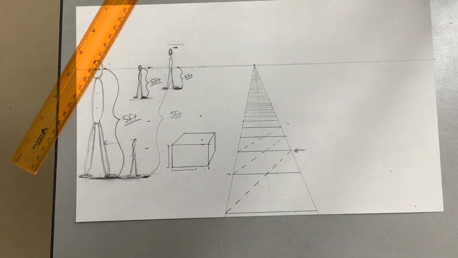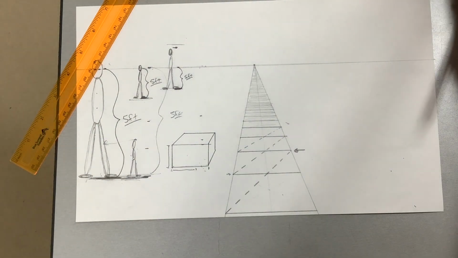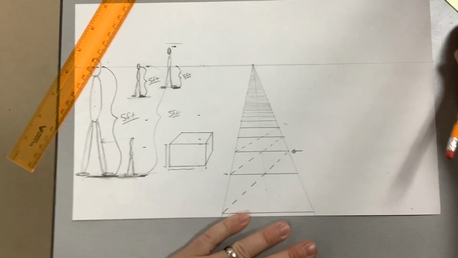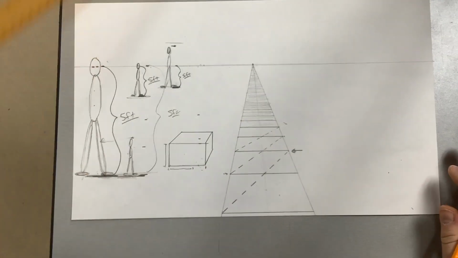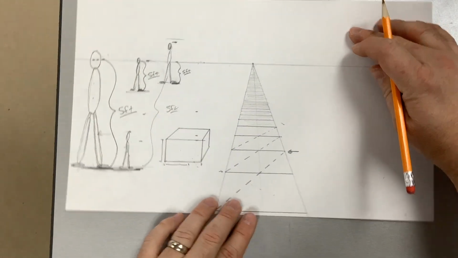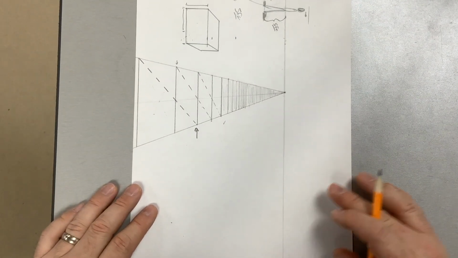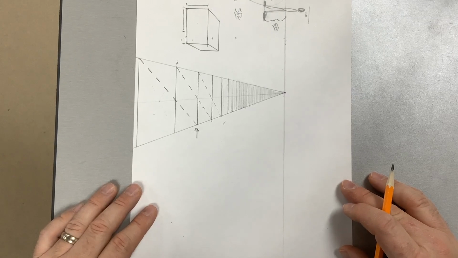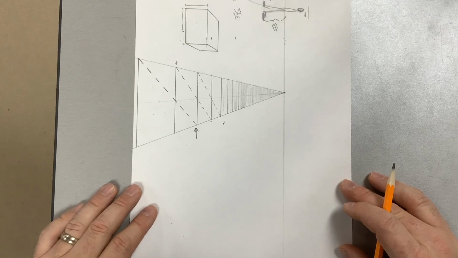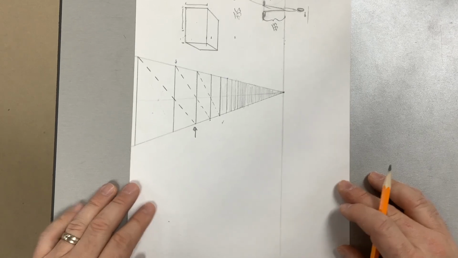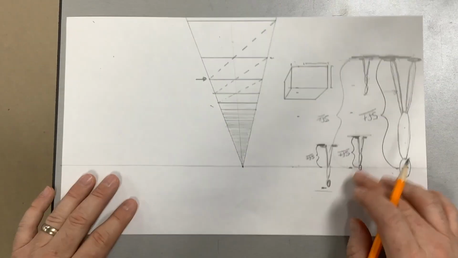I want to show you two cool things based on what we've just done here. First, rotate your paper a quarter turn like this. And it's windows, it's lockers, it's bars, it's whatever you want them to be. It could be a fence, it could be light poles that are going further away. Turn it upside down.